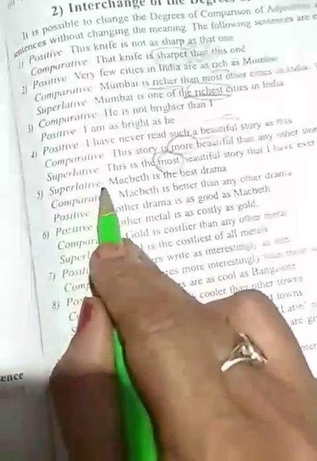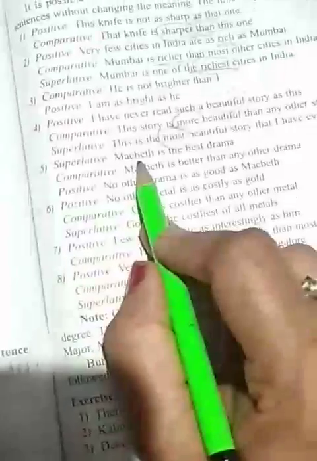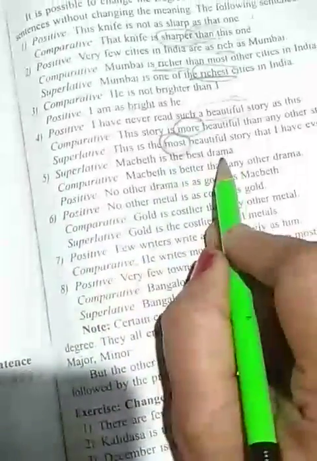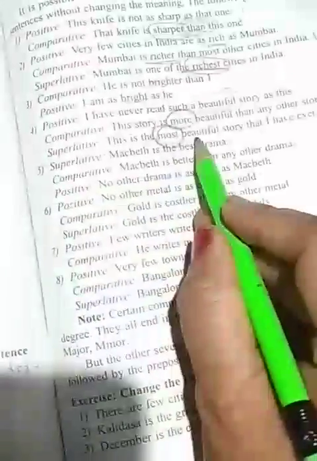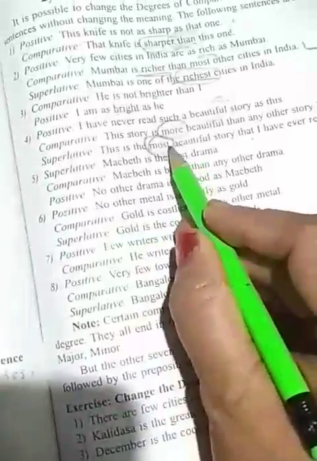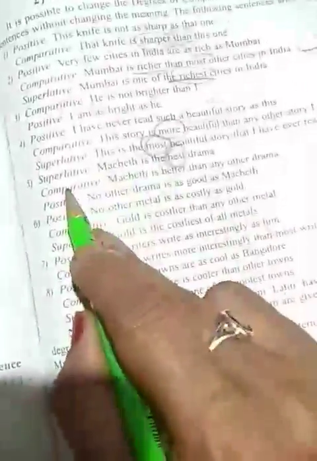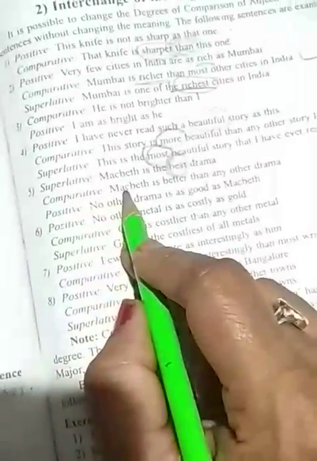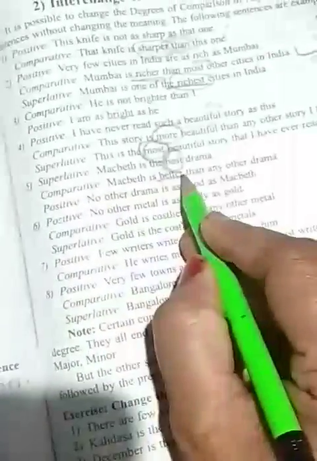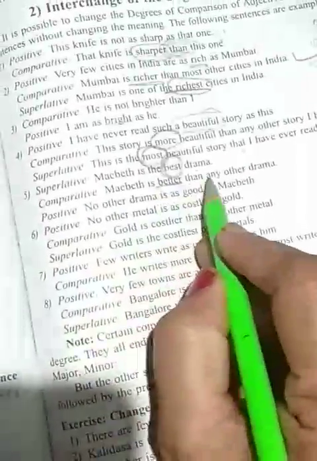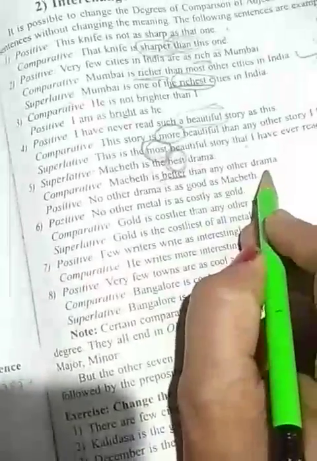Got it? Next. Superlative: Macbeth is the best drama. Best says something about superlative. Comparative: best, better. Macbeth is better than any other drama.